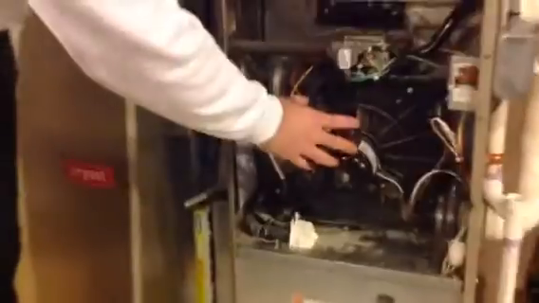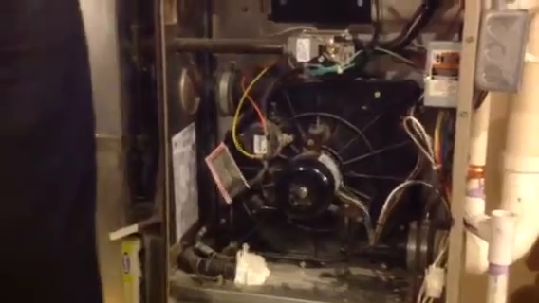And if we take the top door off of our furnace, actually the bottom door as well, you'll notice that right here in black we have our power venter motor. And what the power venter motor does is it pushes the carbon monoxide gas up these white PVC pipes and basically out of your home so that you don't die from carbon monoxide poisoning.